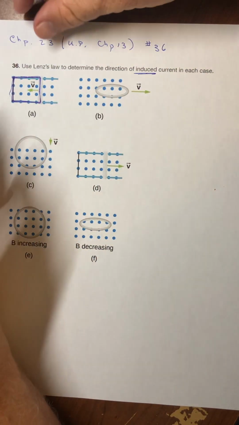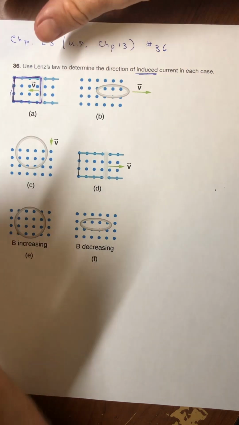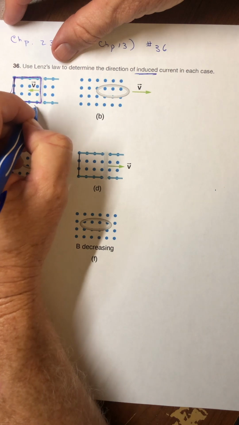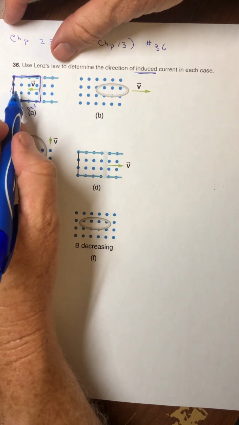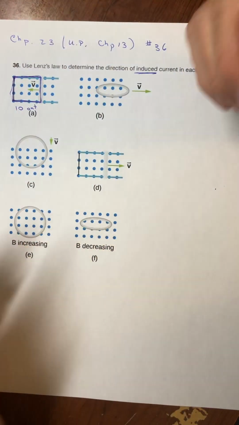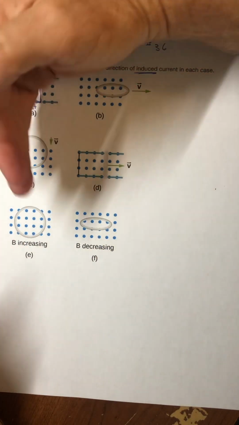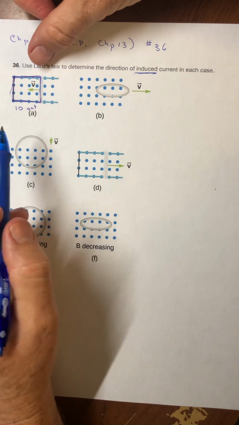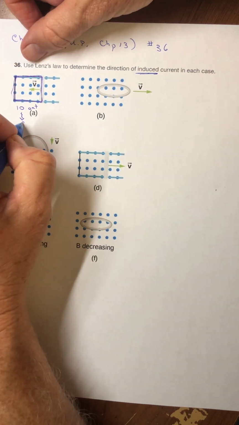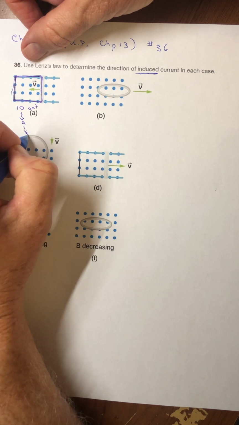It opposes the change. Sometimes I like to just use the number 10, and I like to go 10 outward. Before this bar started to move, we had 10 blue dots pointing outward. So clearly, as the bar moves, and in this case it's moving to the left, the 10 out is going to drop down to, say, 9 out or 8 out.